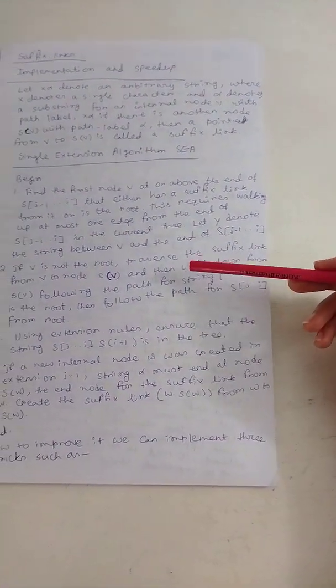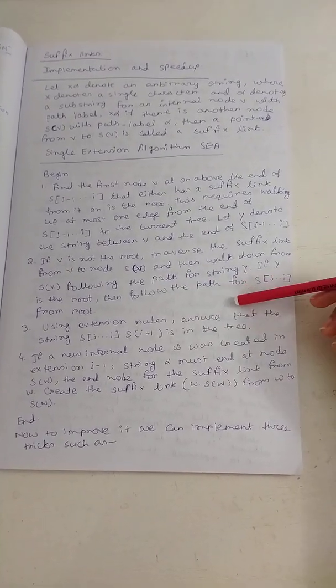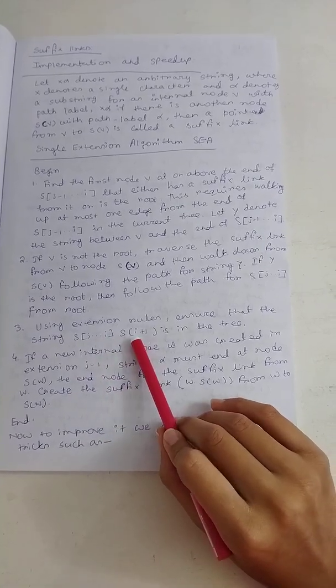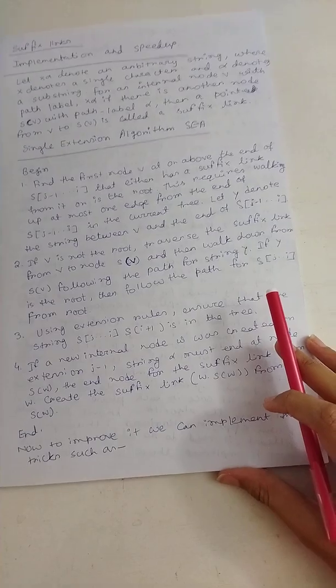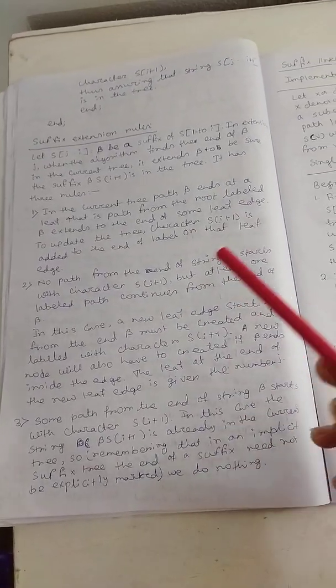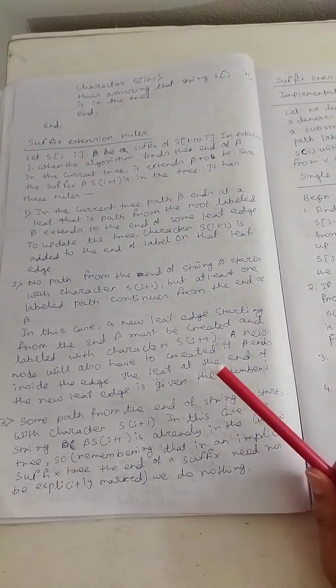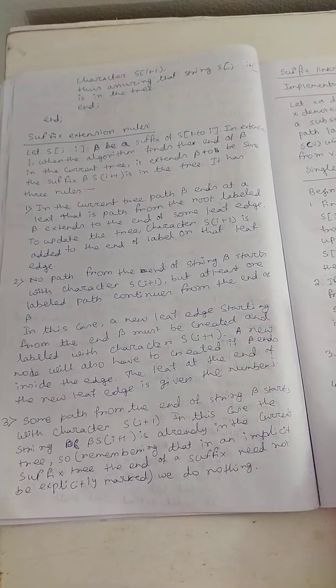Now for the third step, using extension rules, ensure that the string S[j..i]S(i+1) is in the tree. We have already discussed the extension rules. Here we have to make sure that S(i+1) stays in the tree, so we have to extend it if needed.